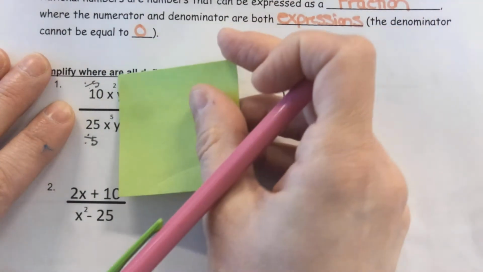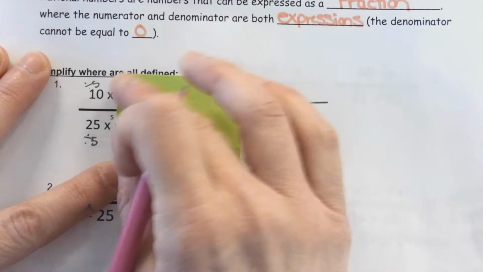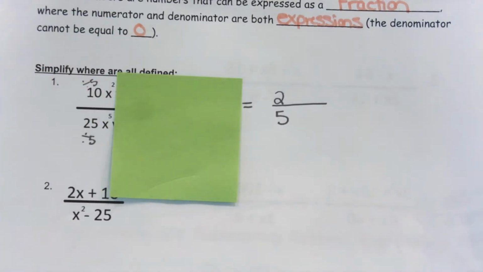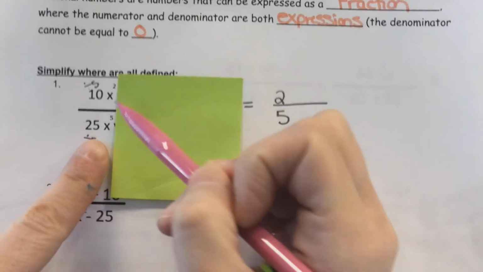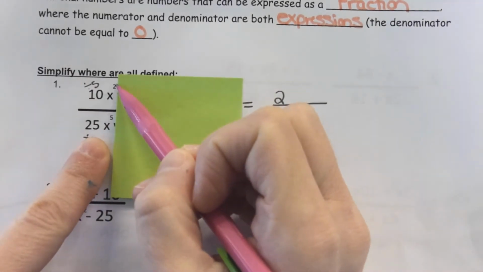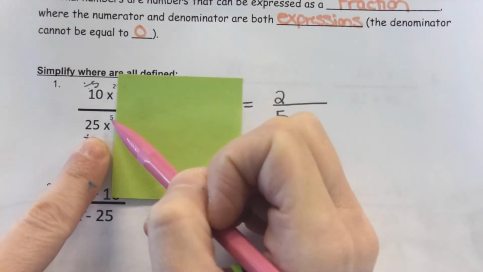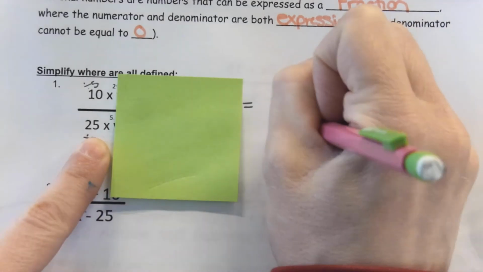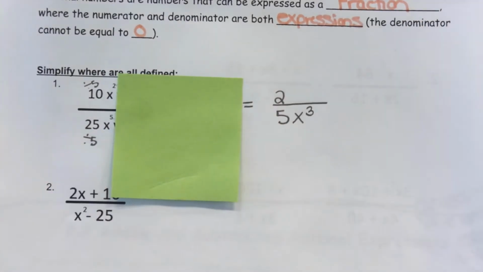All right, so I dealt with that. Now let's move over a spot. So again, this is why I like this, because then you can cover up the stuff you don't need quite yet. I have x squared over x to the 5th. Do you remember what to do when you have exponents in the top and bottom? Subtract. So if I do 5 take away 2, what do I end up with? 3, and it lives where the bigger exponent was. So it's x cubed, and it lives in the bottom.